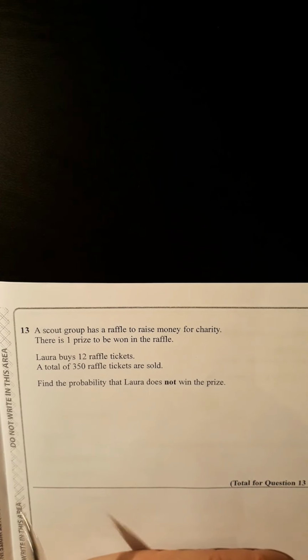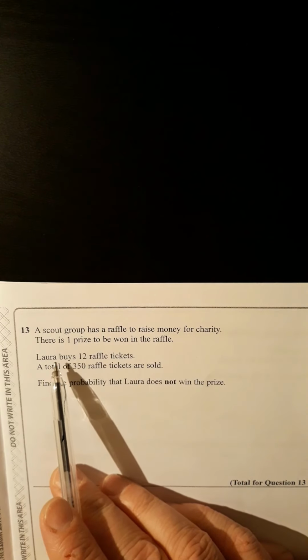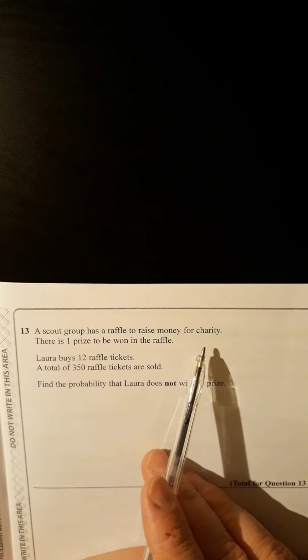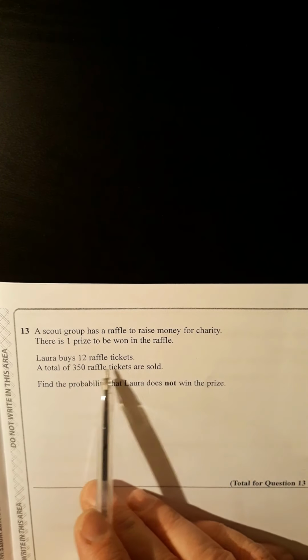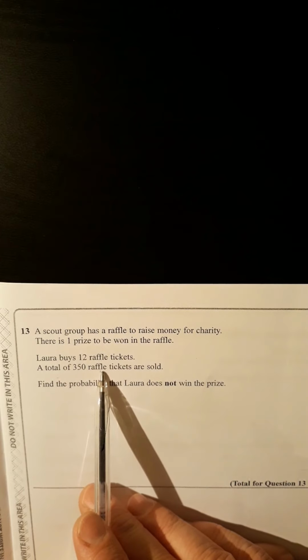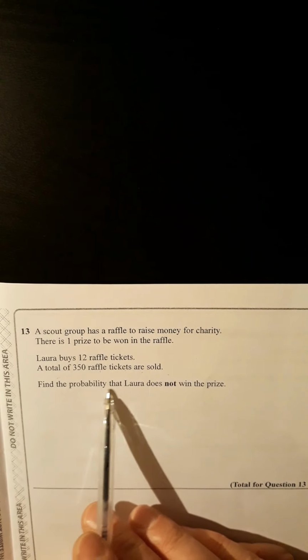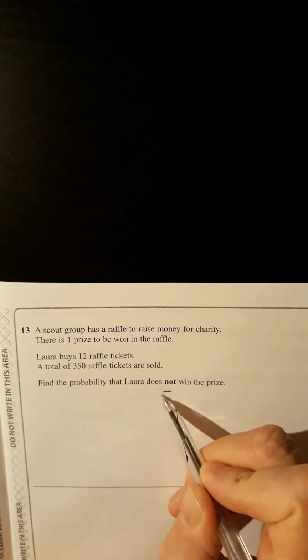This one, like many of the maths questions, you just have to read very carefully what's going on. Question 13. A scout group has a raffle to raise money for charity. There is one prize to be won in the raffle. Laura buys 12 raffle tickets. A total of 350 tickets are sold. Find the probability that Laura does not win the prize.